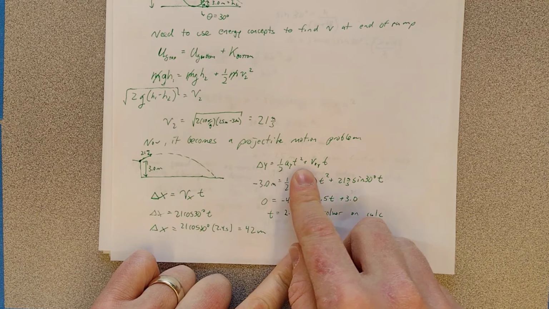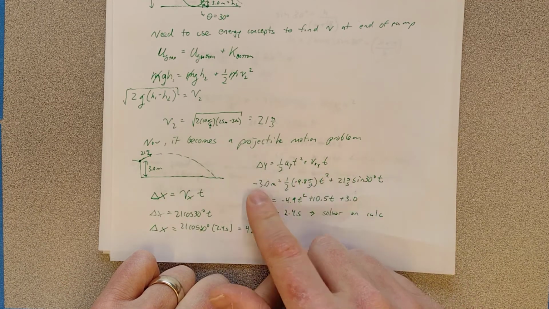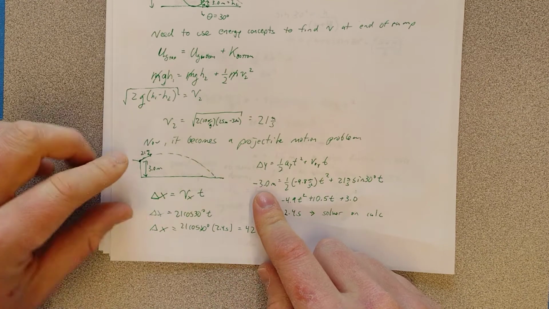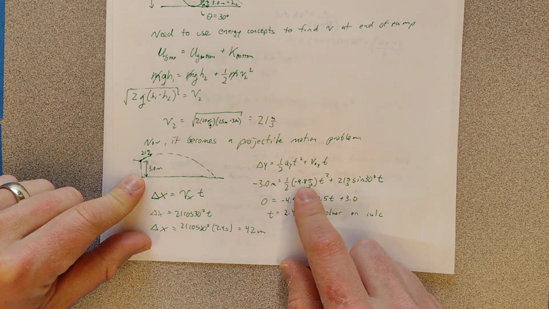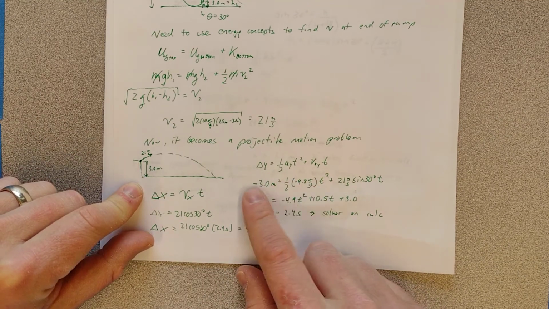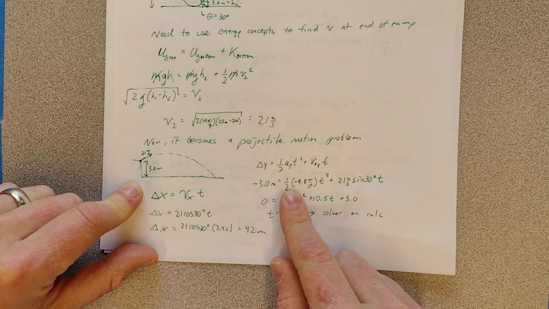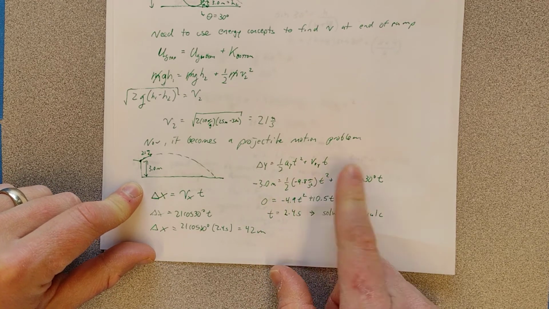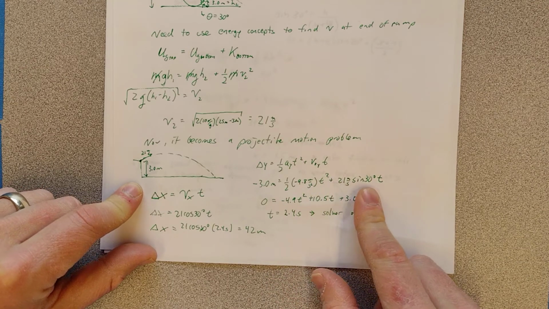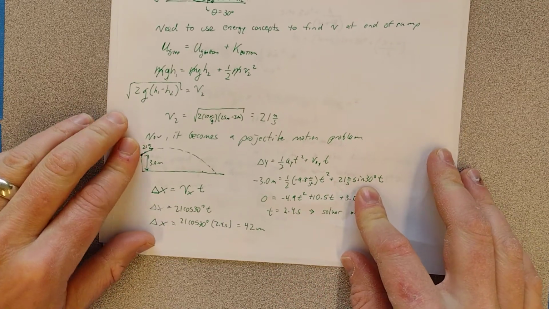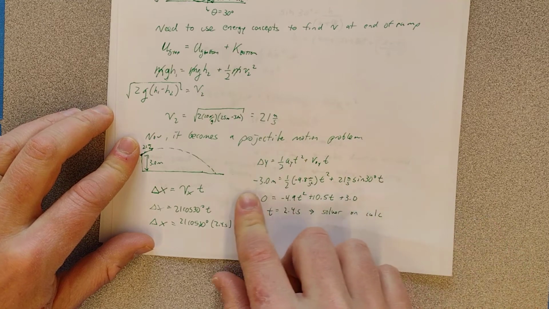So delta y equals 1/2 a t squared plus v initial t. Be careful with your signs here, right? So it's falling down 3 meters, and the acceleration is negative. You need to make sure you put the proper signs on these, otherwise you're going to mess that up. So negative 3 meters equals 1/2 times negative 9.8 meters per second squared times t squared. There's the y component of the initial velocity. It's positive because it's being shot upwards, right? So be careful with your signs here.